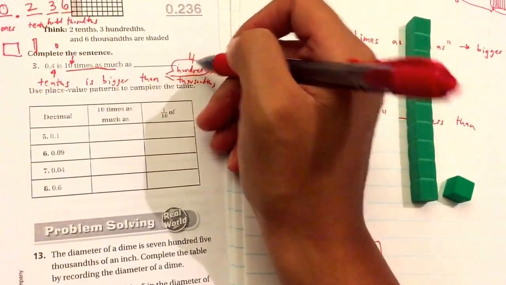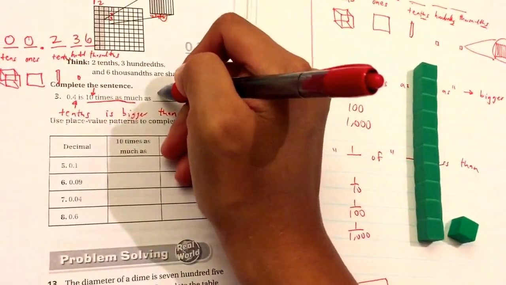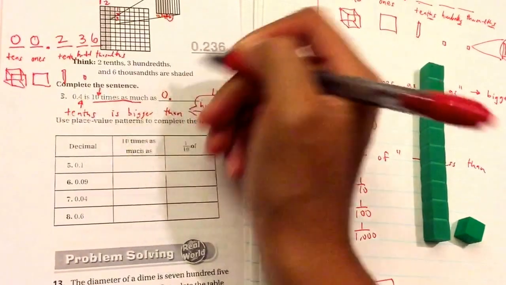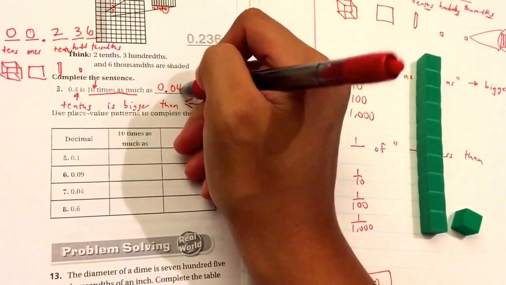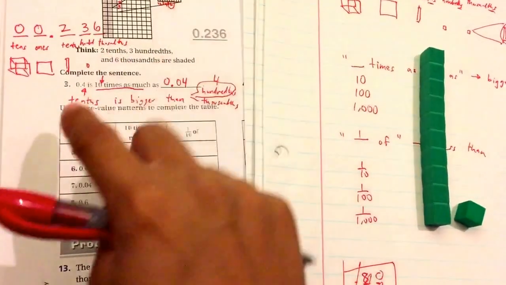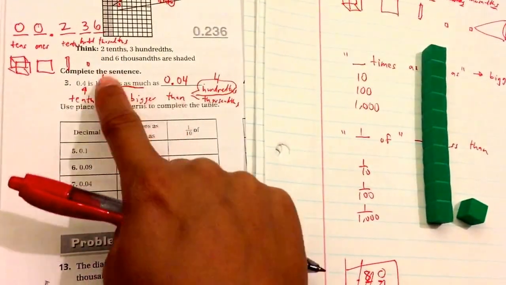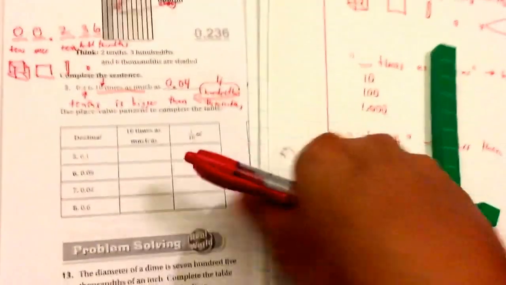And all you have to do is write 4 hundredths down. So how do you write 4 hundredths? It's a 0 followed by a decimal, nothing in the tenths, and something in the hundredths. 4 hundredths. 4/10 is bigger than, by 10 times, the 4 hundredths. Let's try that again.